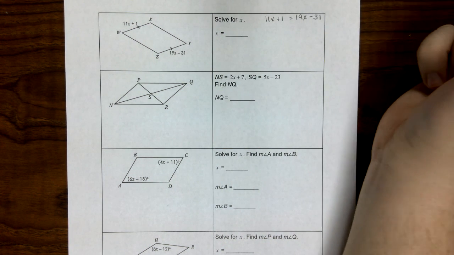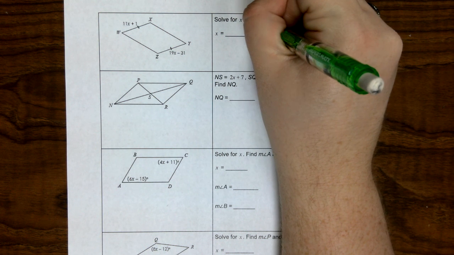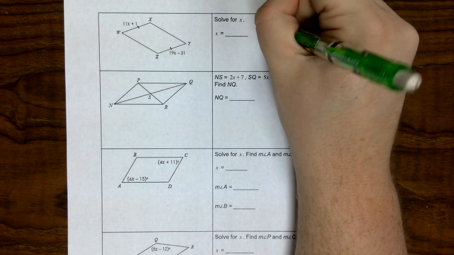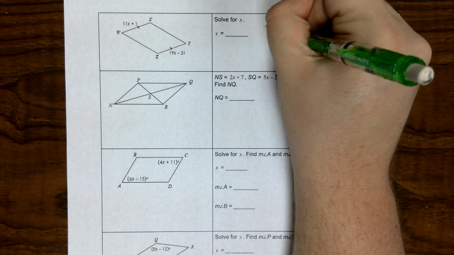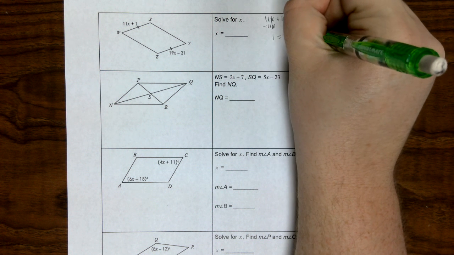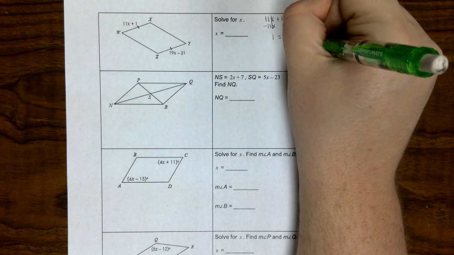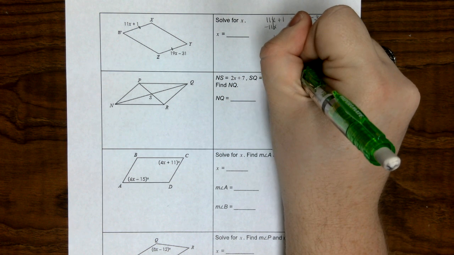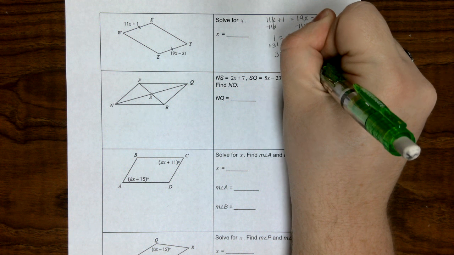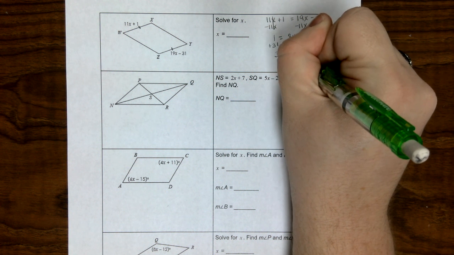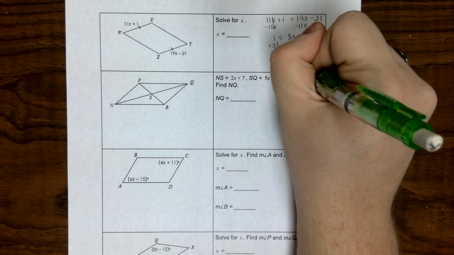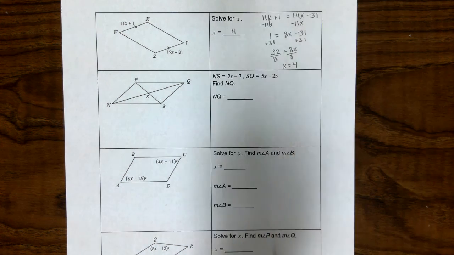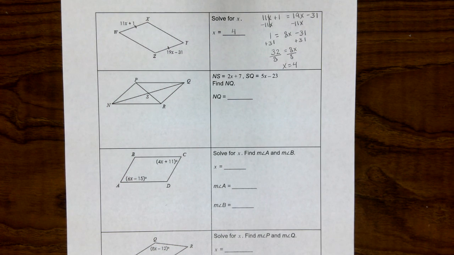And now we have to solve. Variables on both sides, I'm going to move the smaller one. So 1 equals 8x minus 31. We're going to add 31. So 32 equals 8x. Now I'm going to divide by 8. And I get x to be 4. There we go. Easy peasy.